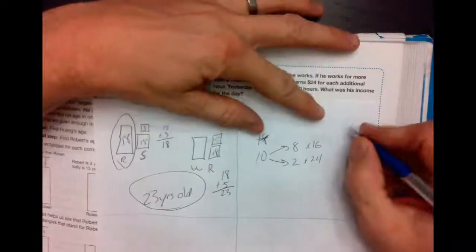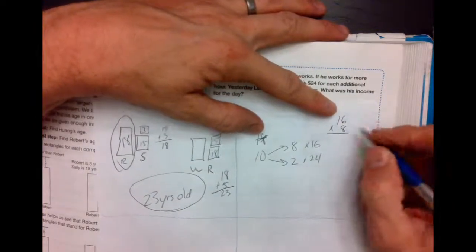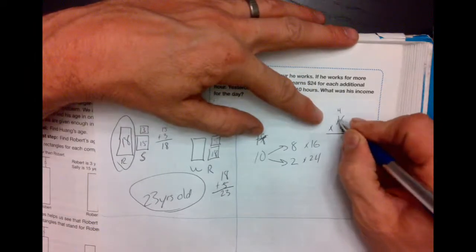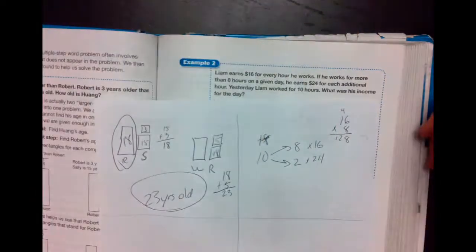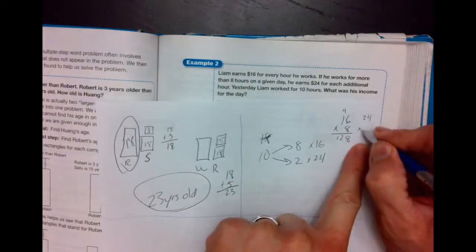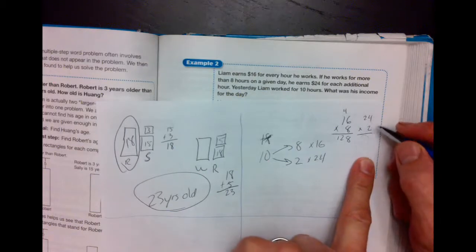Now that we have it set up, we can multiply. 16 times 8. 8 times 6 is 48, carry 4. 8 times 1 is 8, plus 4 is 12. For the first normal day, he got $128. But the boss said, I need you for a little extra time. And he said, I will. So he got a little overtime here. 2 hours at $24 an hour. That's a pretty good deal.